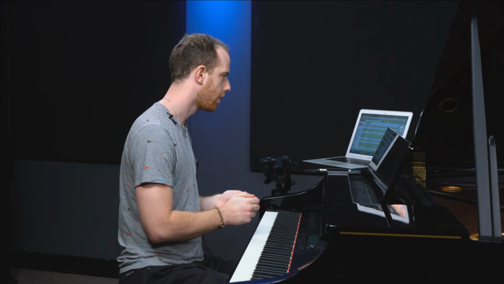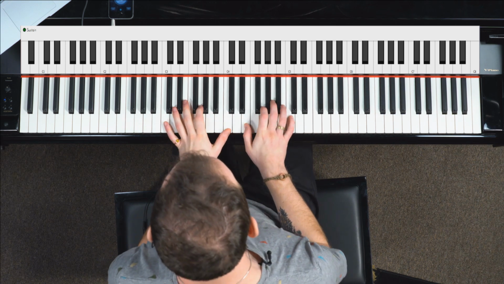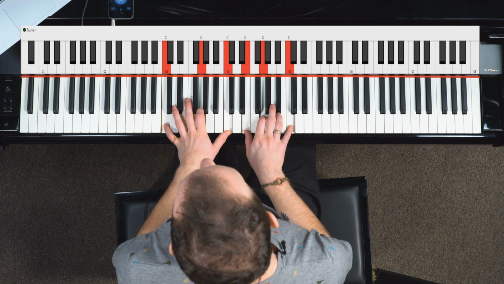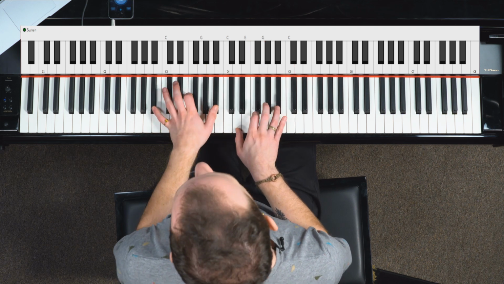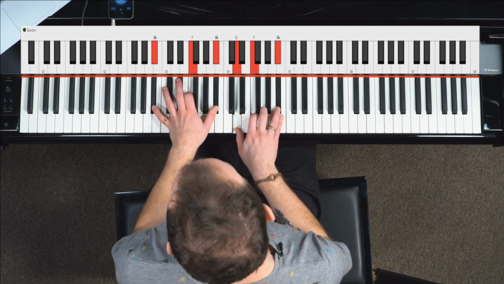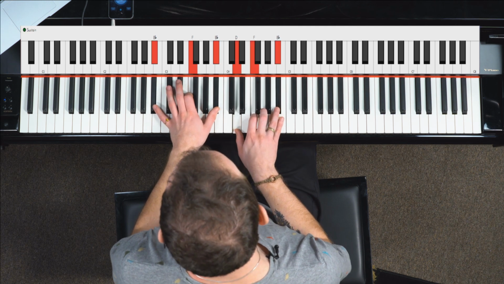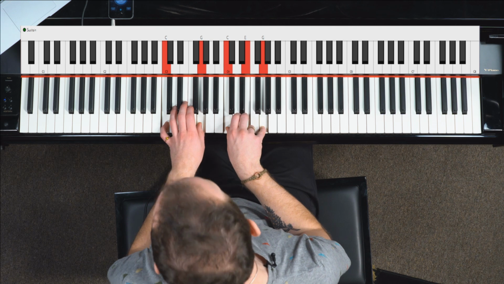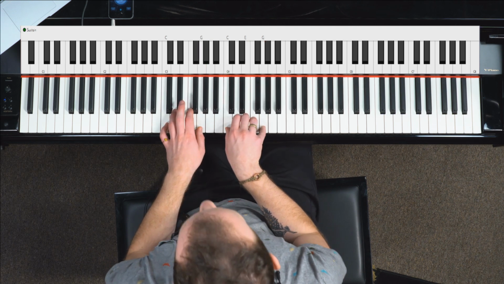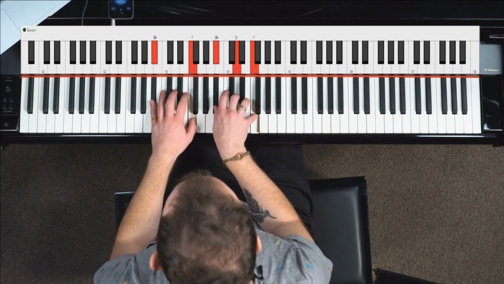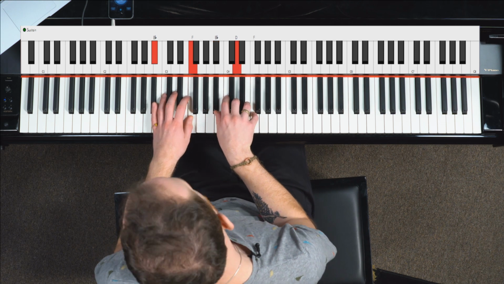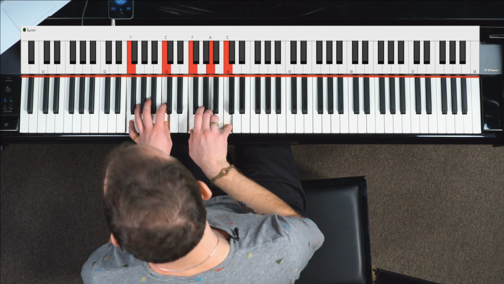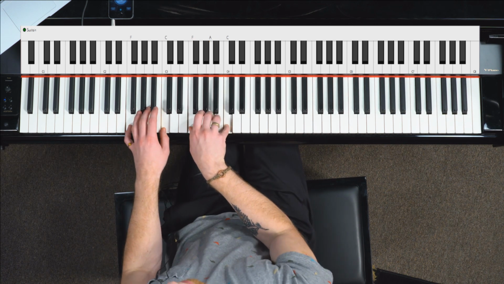Okay, 1, 2, here we go. We'll do 2 bars of each chord because it's a bit of a different style of progression. Oh, sorry, I'll start off in root position for simplicity's sake. To B flat, down to F, back to C.